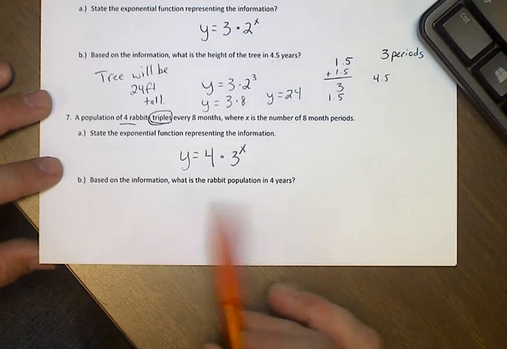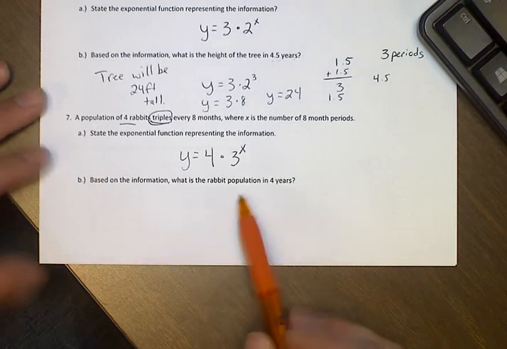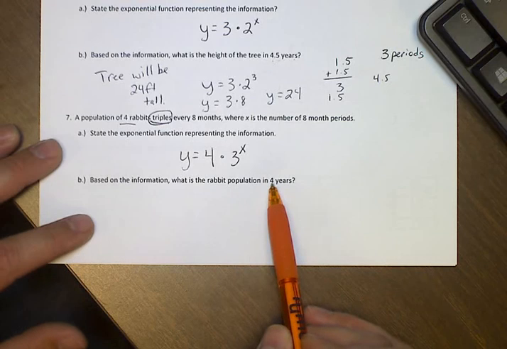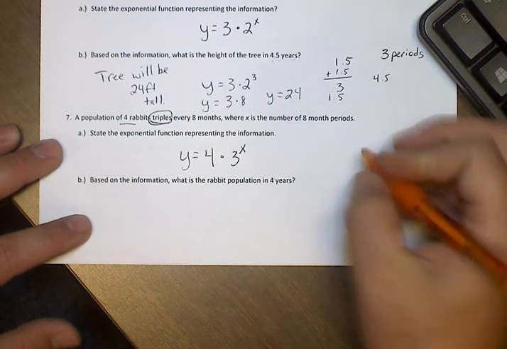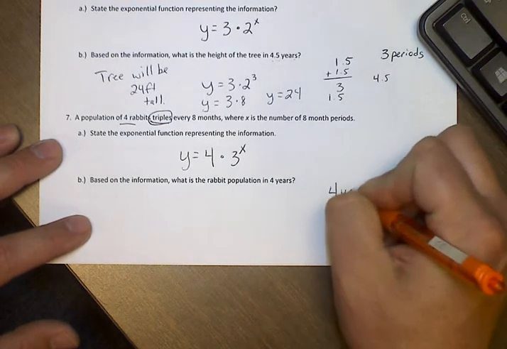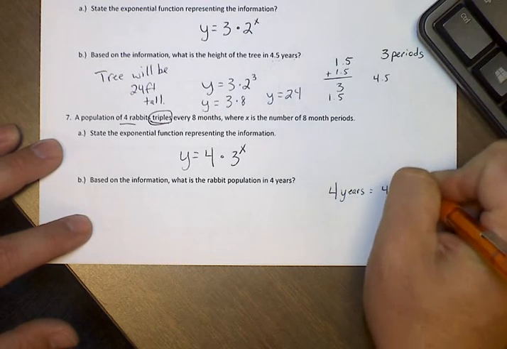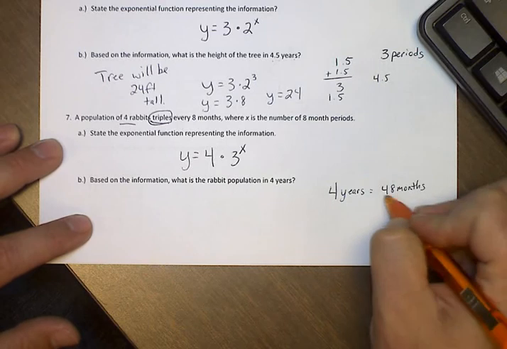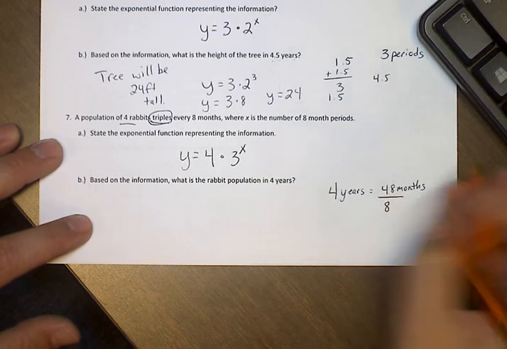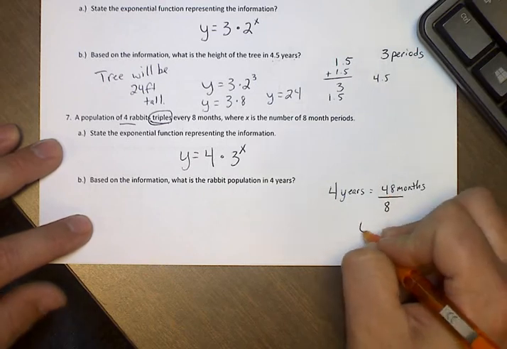Okay, based on the information, what is the rabbit population in 4 years? Okay, I need to know that 4 years is 48 months. Okay, and then I'm going to divide that by 8. So that's 6 periods.